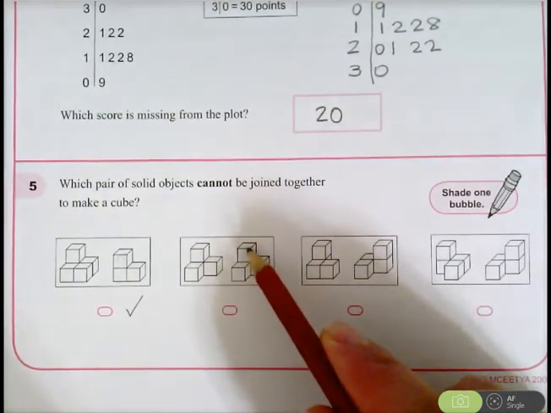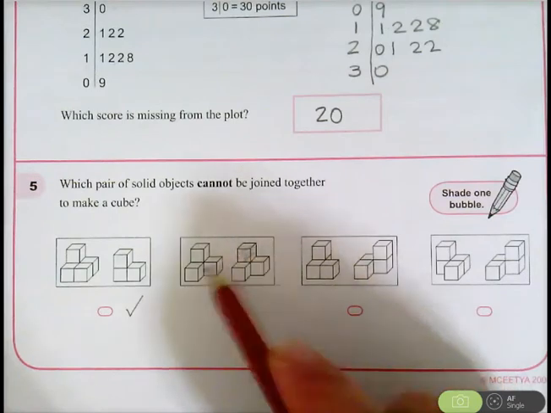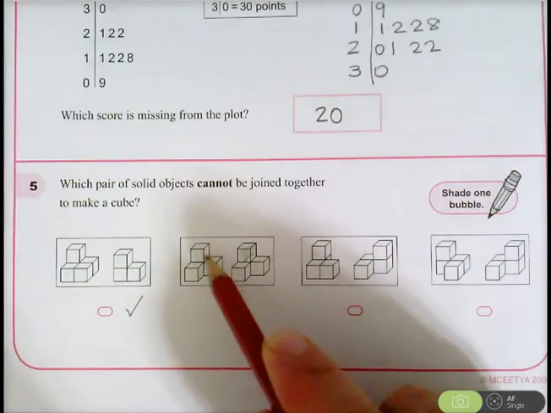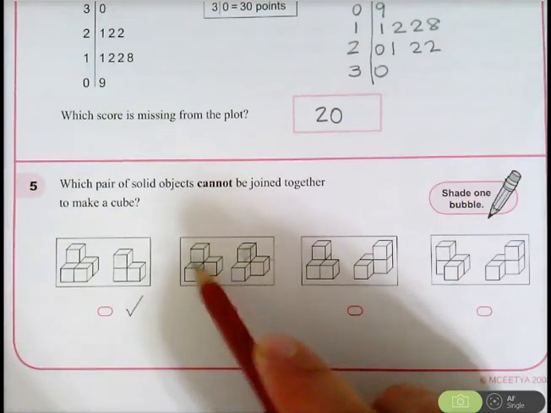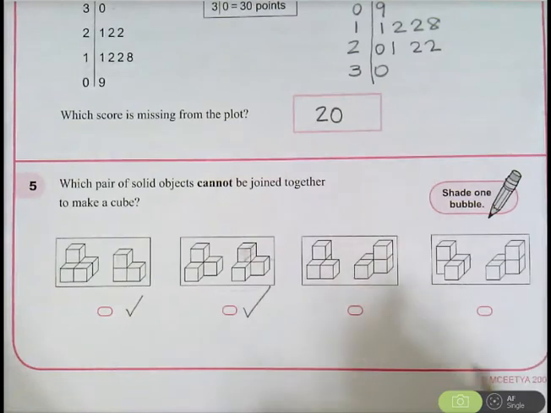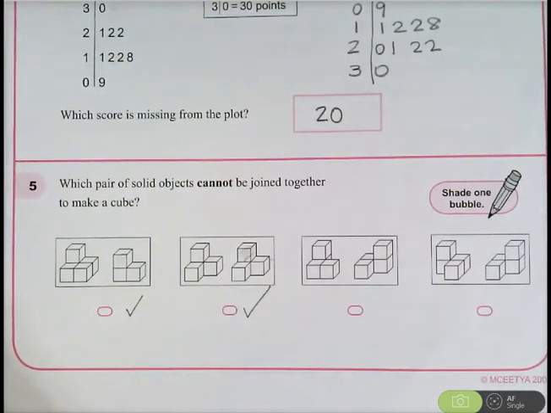The other one, with this one, you could turn this piece upside down, and this piece here that I'm shading can go into this spot here, and then those other two would fit there, and the one underneath would be here in the front, so this will also work. So the ones that won't form a cube is either this one here or that one there. So you need to look at those a little bit more closely.